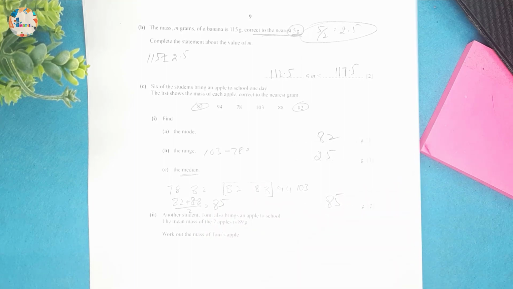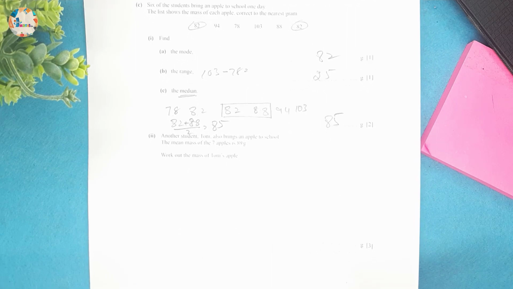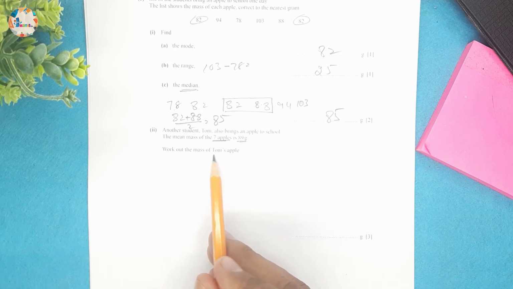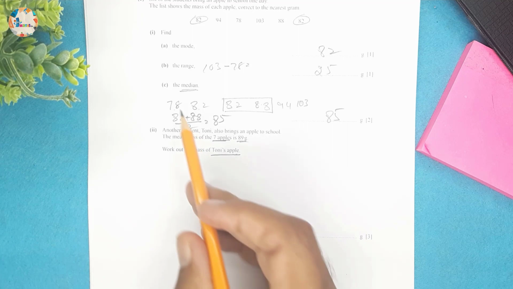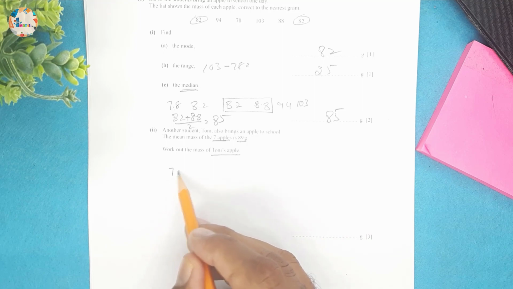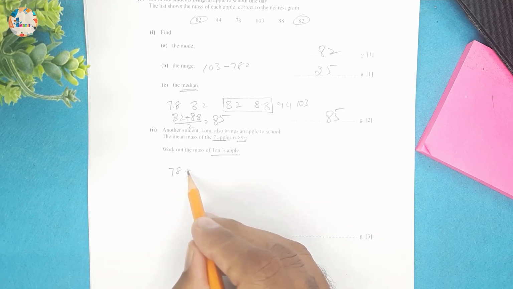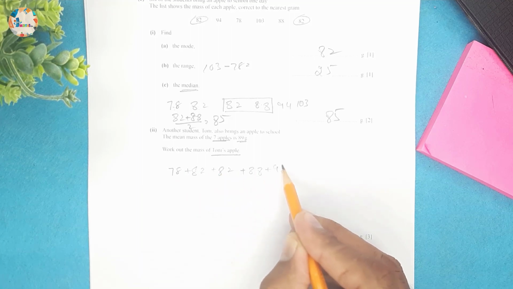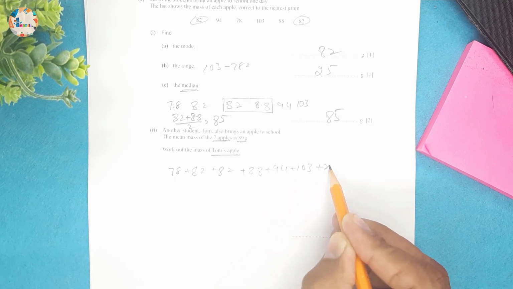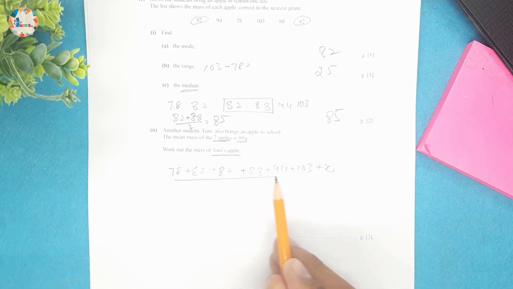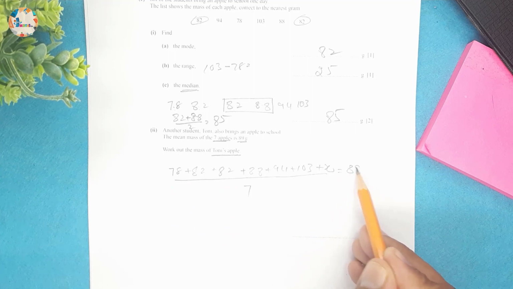Another student, Tony, also brings an apple to school. The mean mass of the 7 apples is this one. Work out the mass of Tony's apple. So basically 1, 2, 3, 4, 5, 6. So this is 78 plus 82 plus 82 plus 88 plus 94 plus 103 plus x. This is basically Tony's apple, and this divided by 7 is equal to 89. This one 89 grams. So we'll have to find this one.